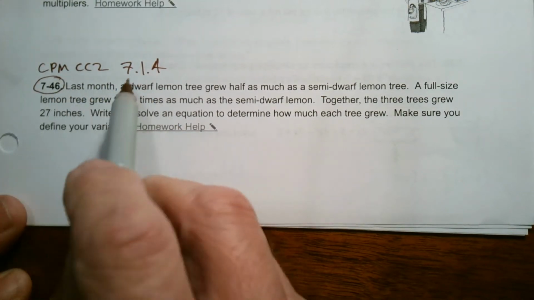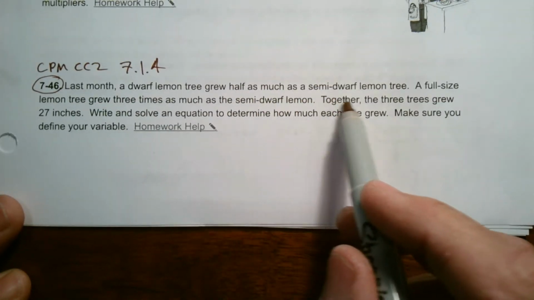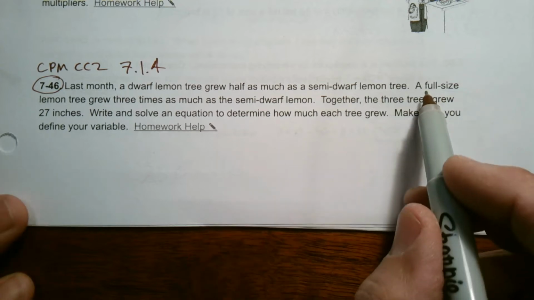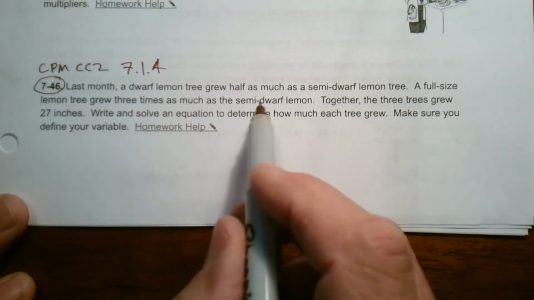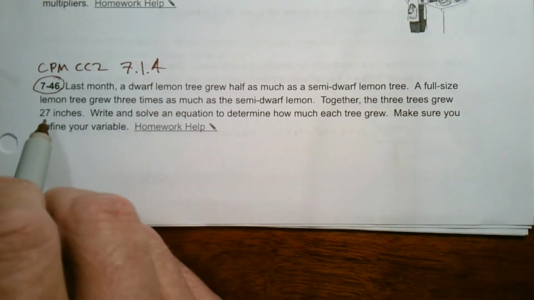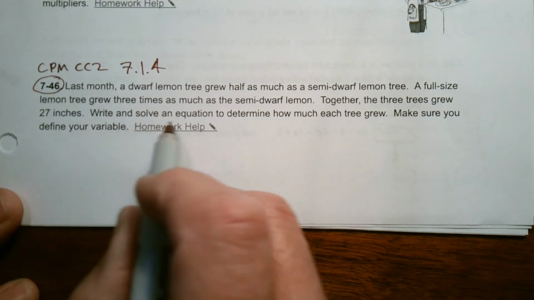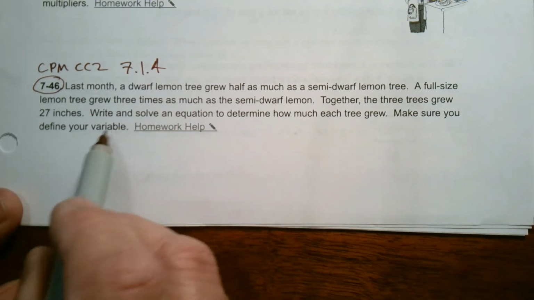It says last month, a dwarf lemon tree grew half as much as a semi-dwarf lemon tree. A full-size lemon tree grew 3 times as much as the semi-dwarf lemon tree. Together, the three trees grew 27 inches. Write and solve an equation to determine how much each tree grew. Make sure you define your variable.